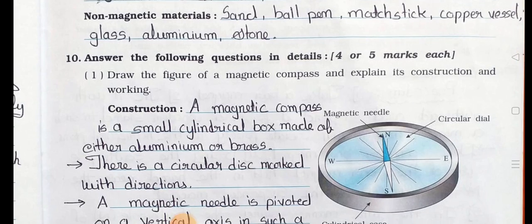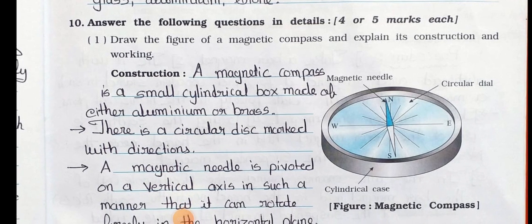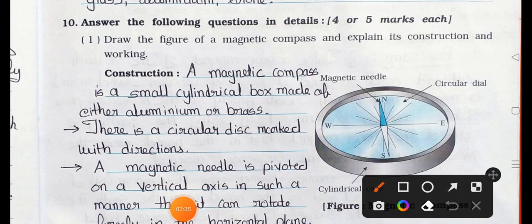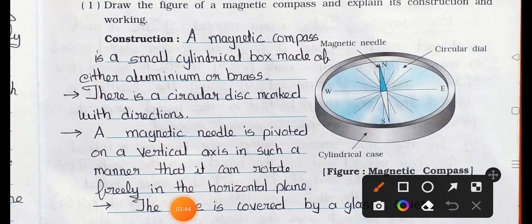Now we will see question 10. Answer the following questions in detail, 4 or 5 marks each. Number 1. Draw the figure of a magnetic compass and explain its construction and working. See, here the figure of a magnetic compass is there. See the north direction, south direction, east and west. Here is the cylindrical case and the circular dial, and here in the middle is the magnetic needle.